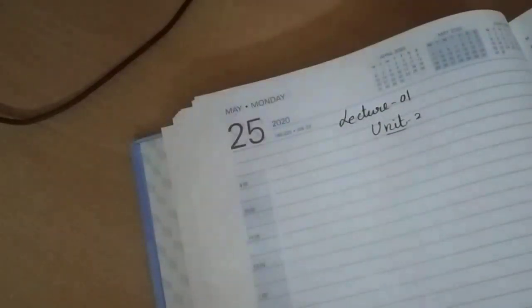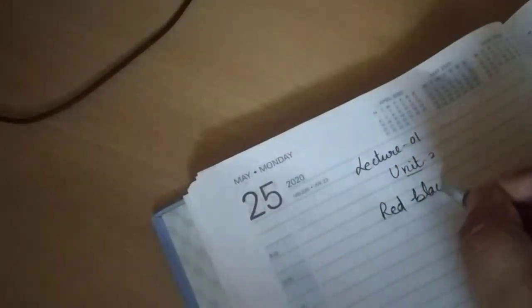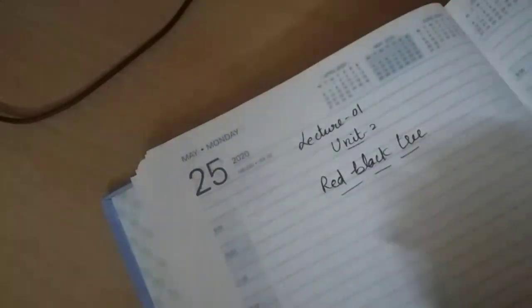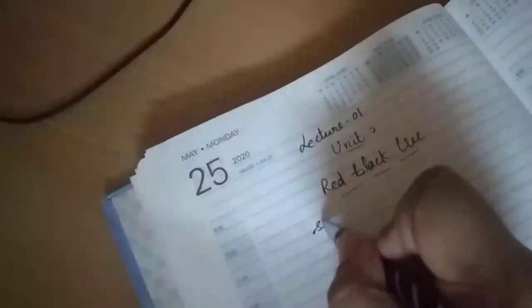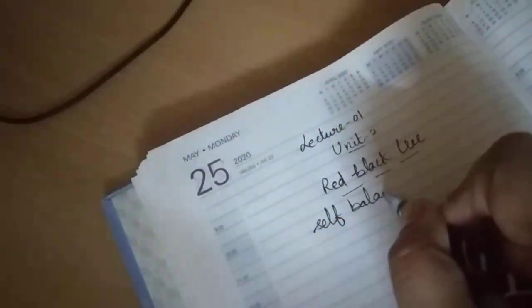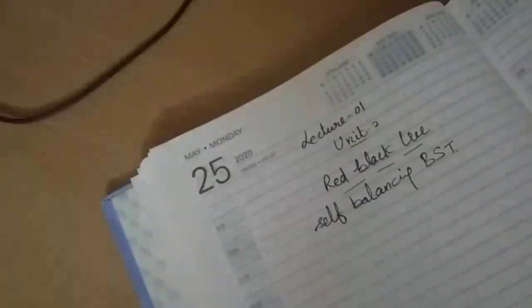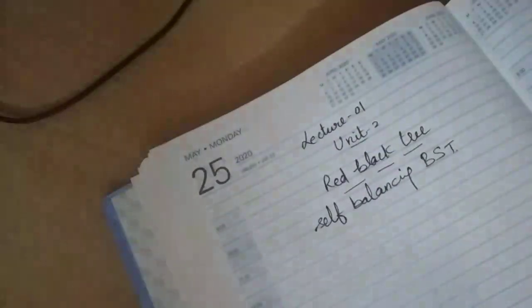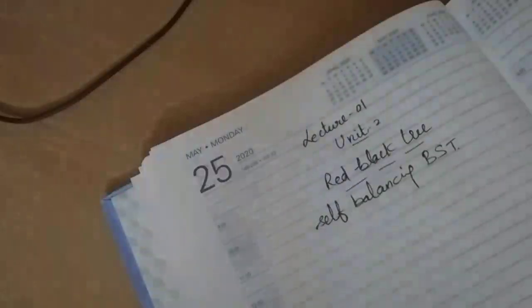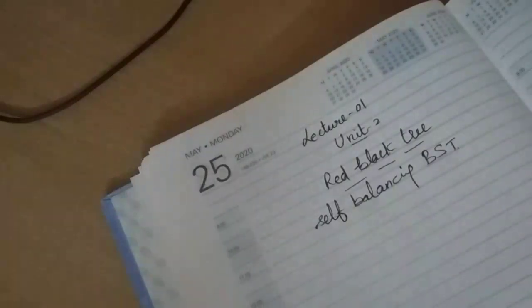In this particular unit we will first talk about red black tree. What is red black tree? A red black tree is a self-balancing binary search tree, a self-balancing BST, where each node follows some rules. Those rules are that every node should be either red or black. Any node in a red black tree is either red or black.